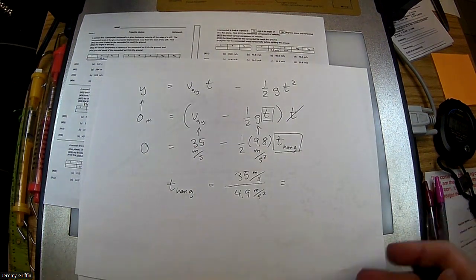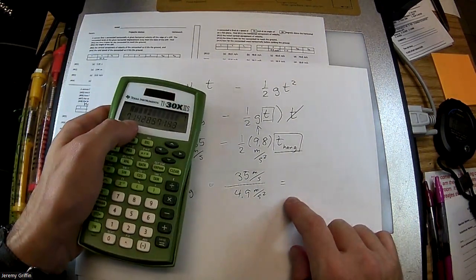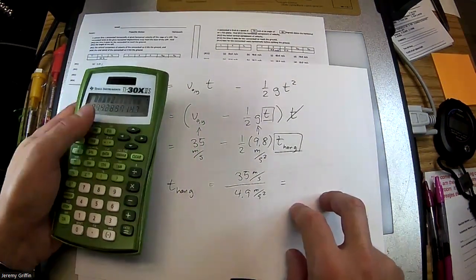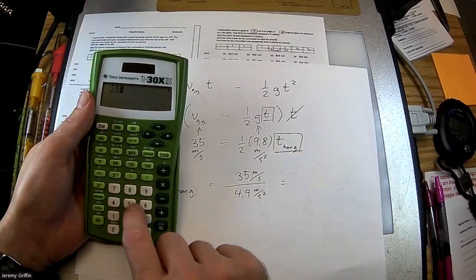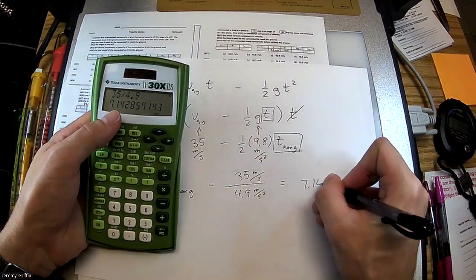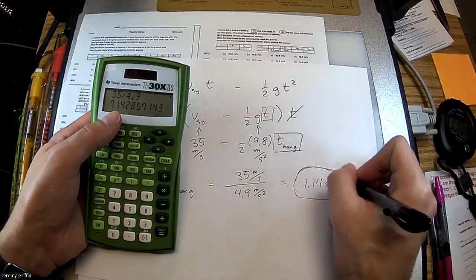Again, I know what the answer has to be. It better be 7.14 seconds, because that's what I got before. You guys think it's going to be 7.14 seconds? I hope so. 35 divided by 4.9. Oh, it's 7.14 seconds. There you go. It's the same thing we got before.